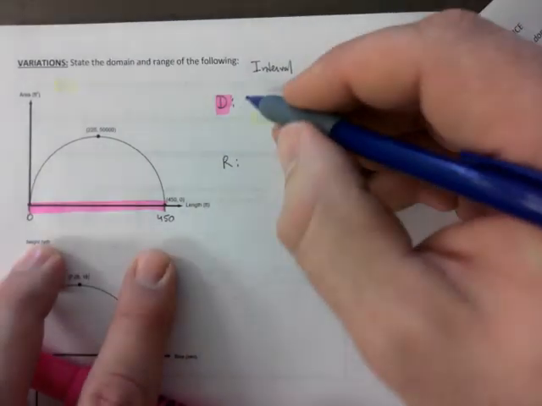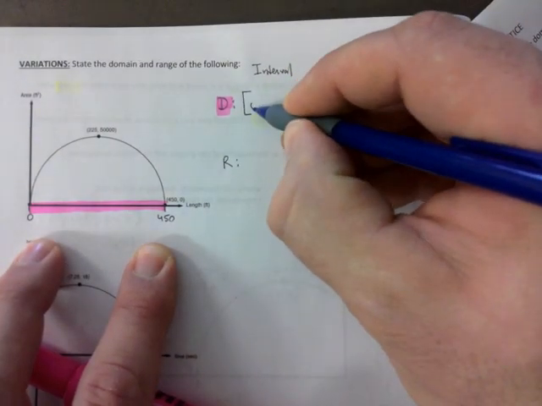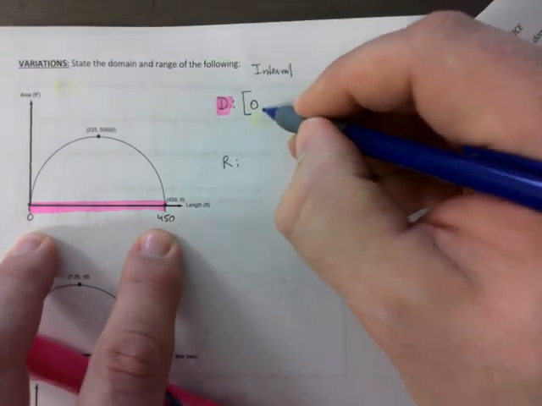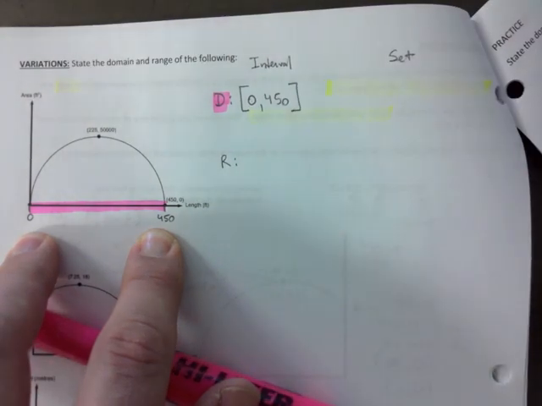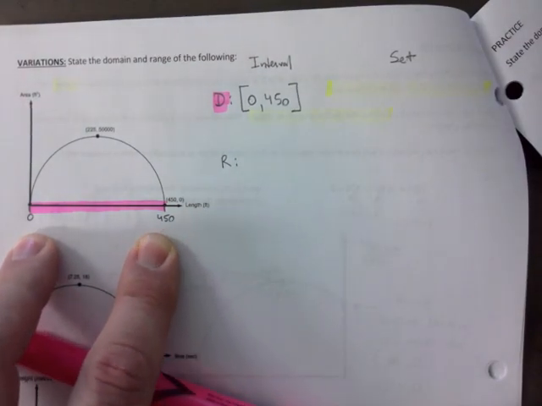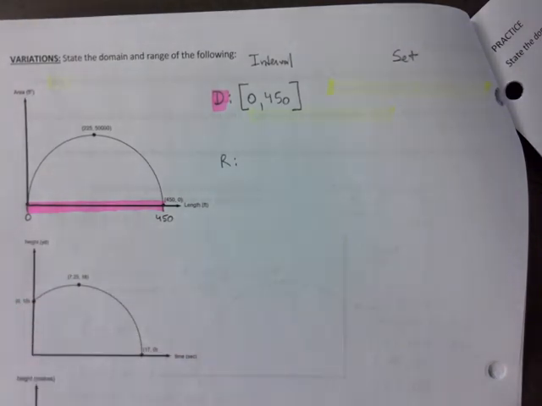So remember, always the lowest first. So you go 0 to 450. Boom, you're done. You don't need variables in there. You just need numbers. That's my preferred way of stating my domain and range is interval.